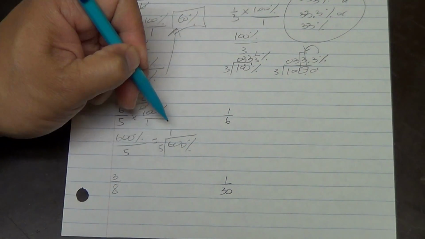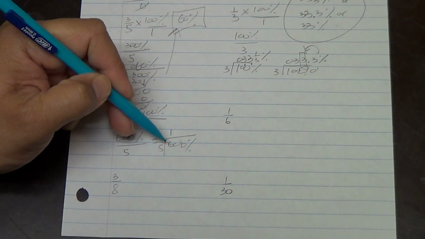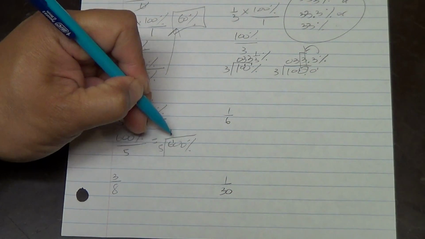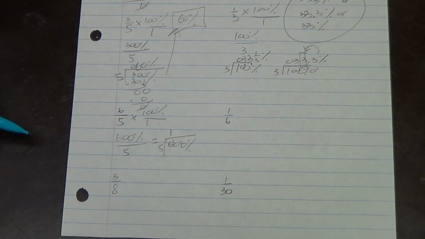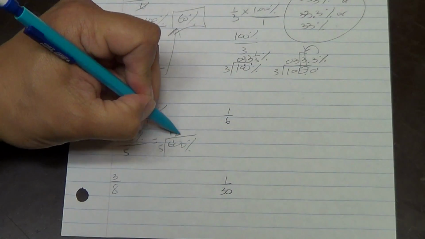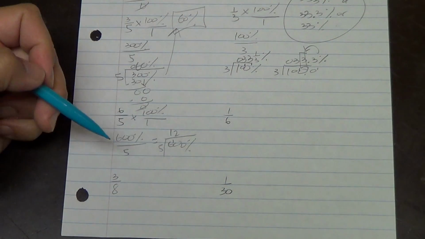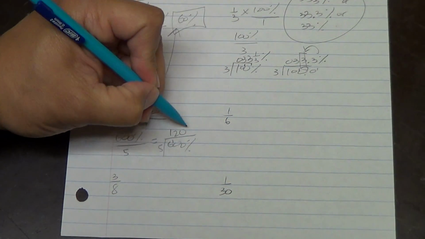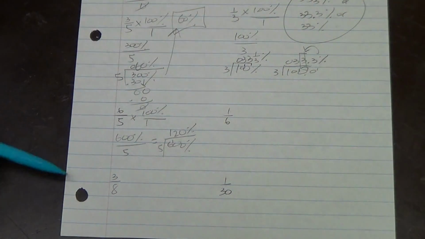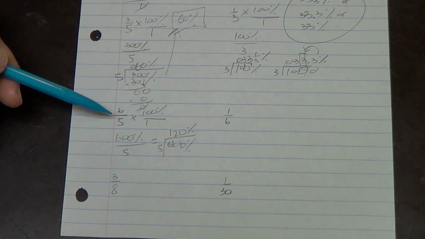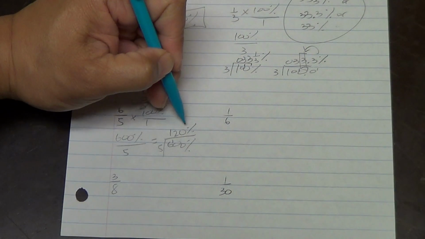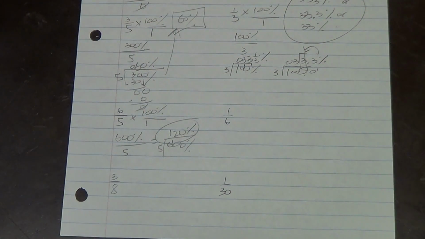5 goes into 6 one time. We're going to do this work mentally. 6 minus 5 gives us 1. 1 is smaller here, so I'm going to carry that over, and we're looking at 10 now. 5 goes into 10 2 times, because 2 times 5 is 10. 10 minus 10 is 0, so nothing carries over, so 5 goes into 0 0 times. And our answer here for changing 6/5 into a percent is we're basically going to say that our answer is 120%.